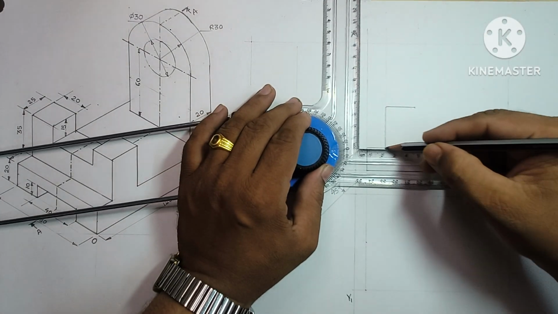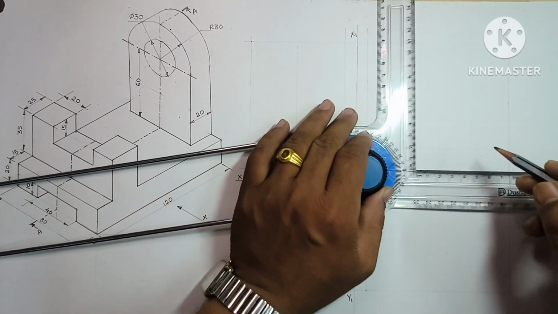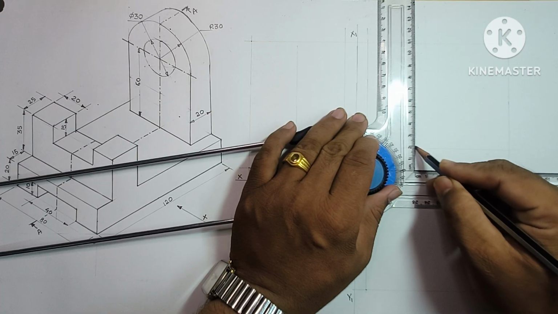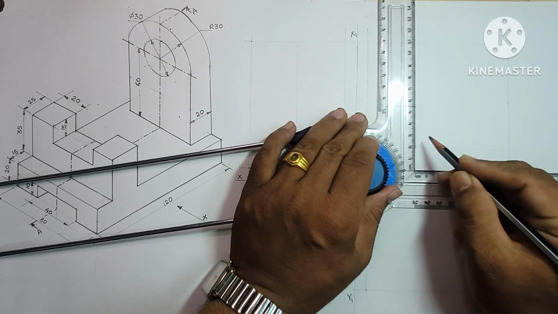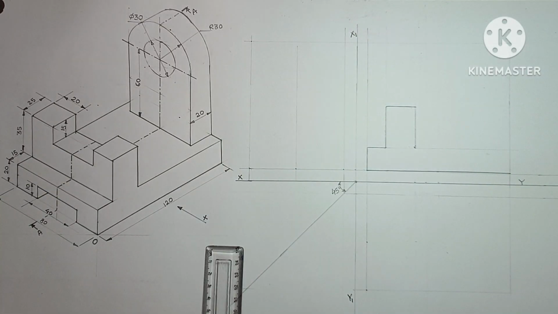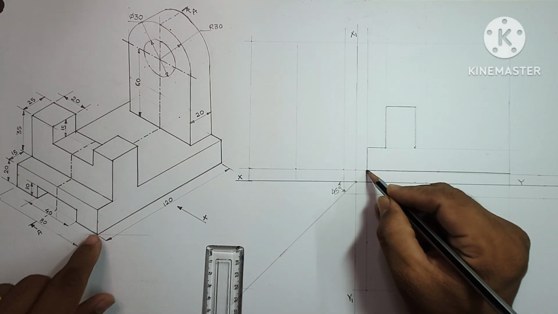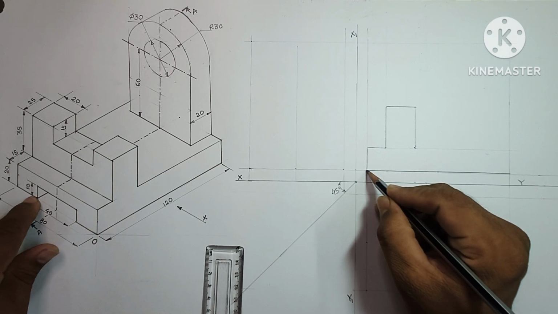Then again I will mention the vertical line, and from this point towards the upward direction there is a 10 millimeter distance.